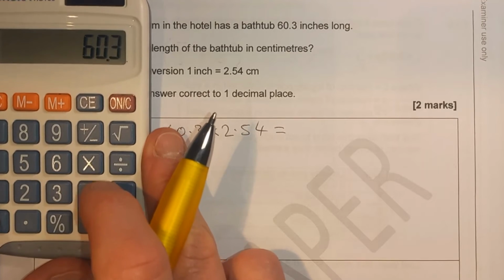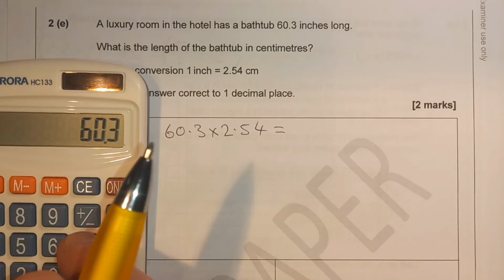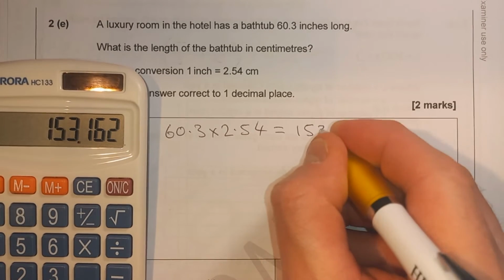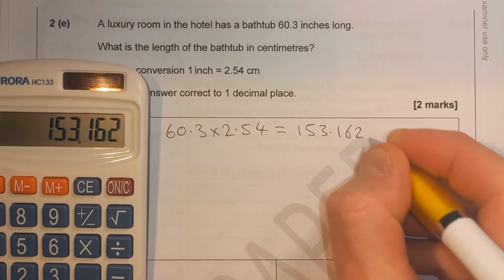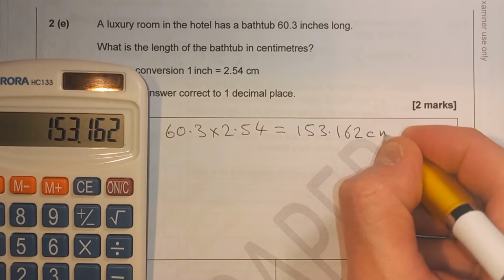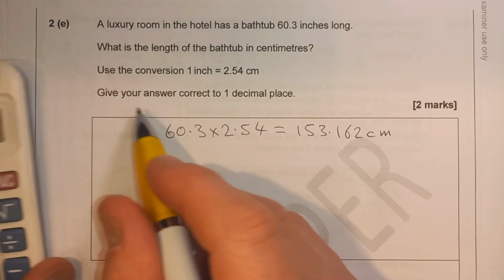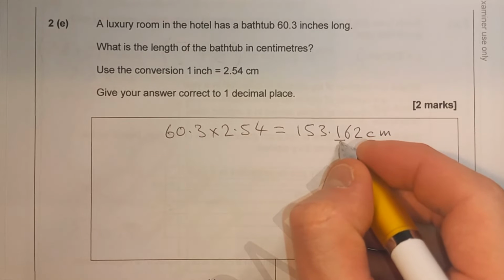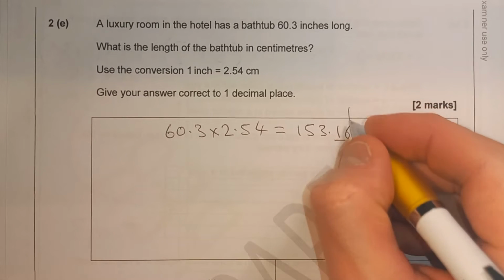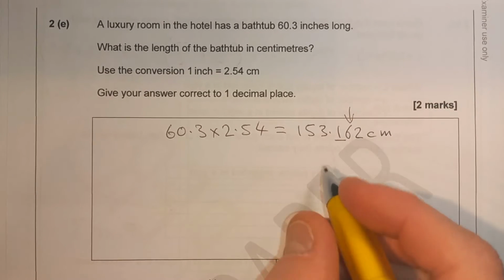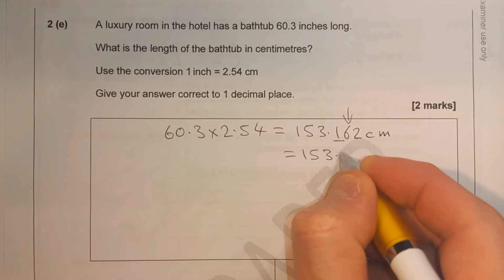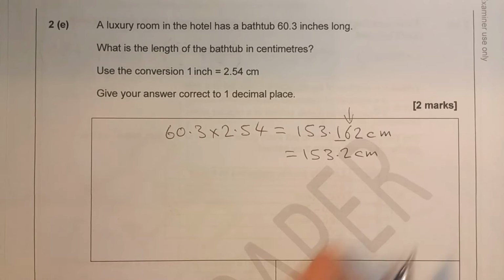Try and lose that reflection there. 60.3 times 2.54 is 153.162 centimetres. It says, give your answer correct to 1 decimal place. Well, that's the 1 decimal place. So look at the next digit. It's more than 5, so we're going to have to round it up to 153.2 centimetres.